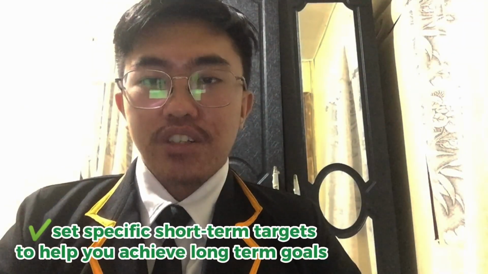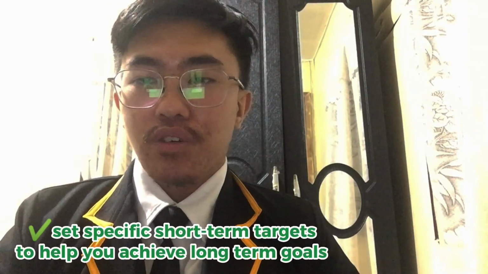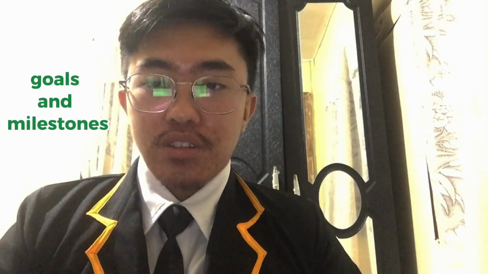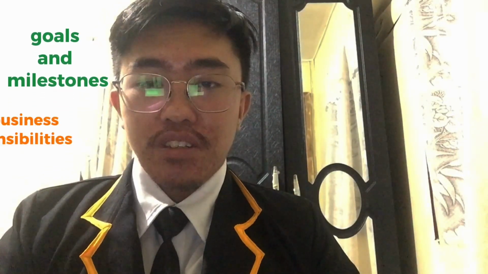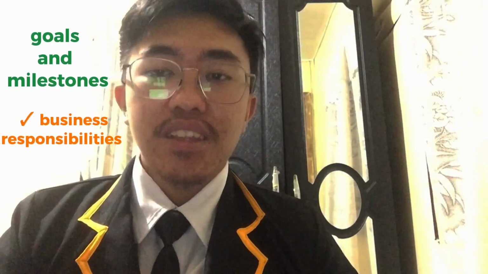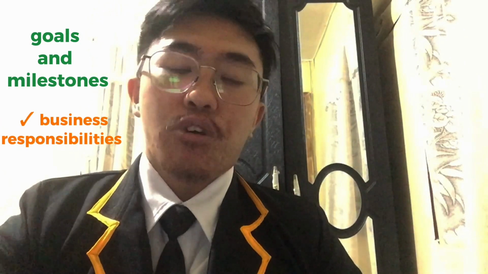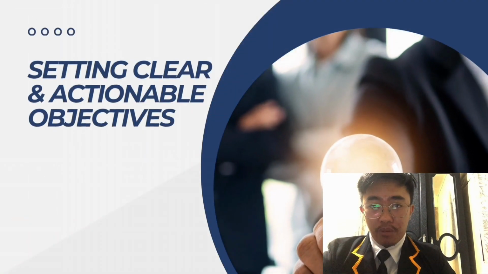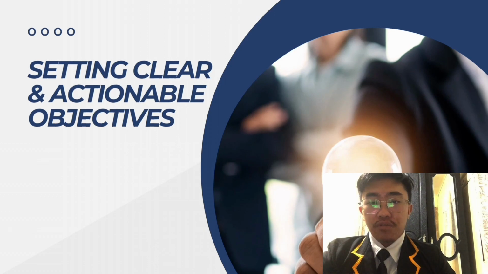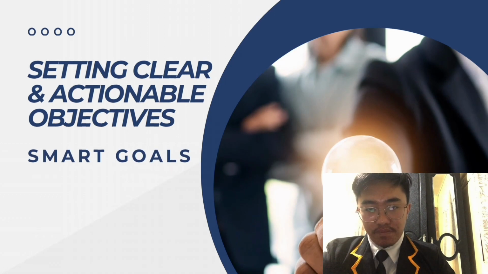The third step is setting clear and actionable objectives. You can set specific short-term targets that will help you achieve your long-term goals. It describes your goals and milestones for the year that relate to the operational plan. These are your business responsibilities described in detail based on the timeline for the operational plan. So, how do you create these clear and actionable objectives? We make use of the SMART goals.